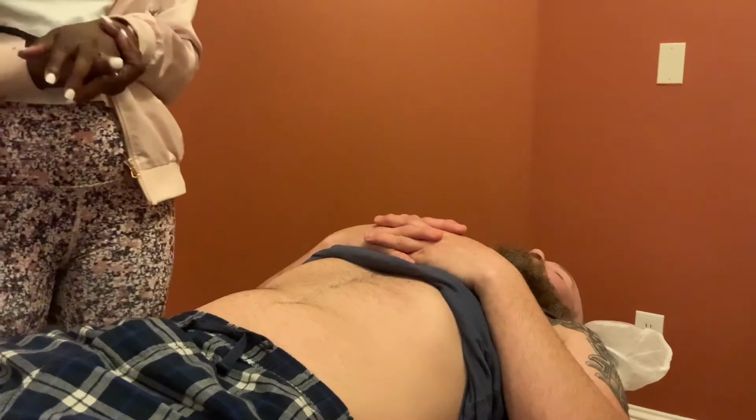Again, that's light palpation. I have only gone about 1 centimeter into the tissue, looking for pain, any tenderness, any masses, or any muscle guarding. You didn't feel any of that, okay? So next, I'm going to be moving into deep palpation.